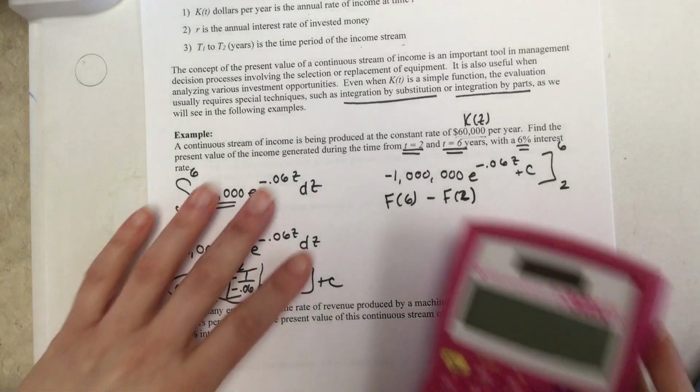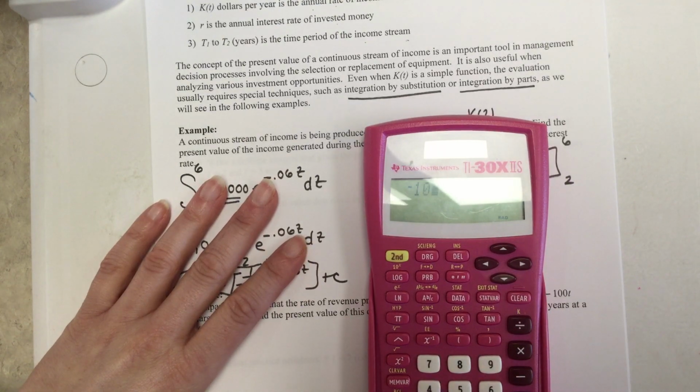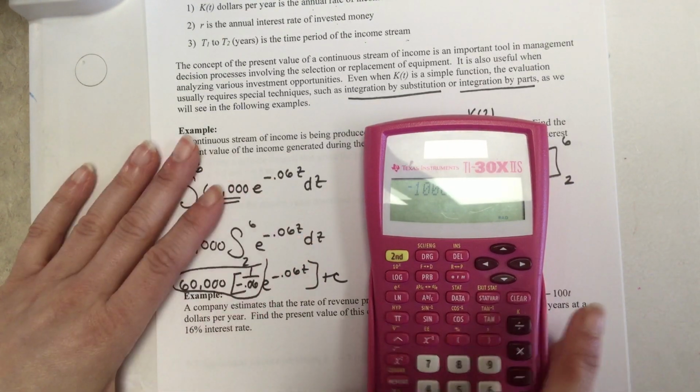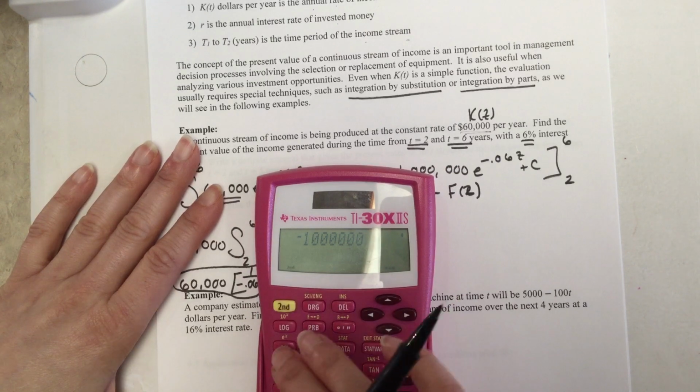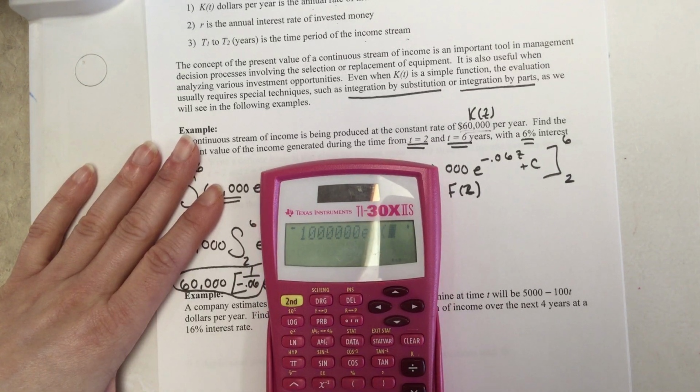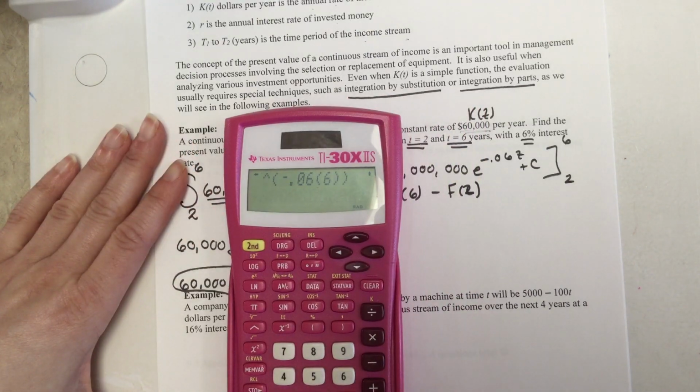Again, this is something that I can do at one time. Negative 1 million. 1, 2, 3, 4, 5, 6. Make sure you get all of those zeros. Second, ln gets me my e. Negative 0.06, I'm filling in a 6 for t. So this is how you would enter that.